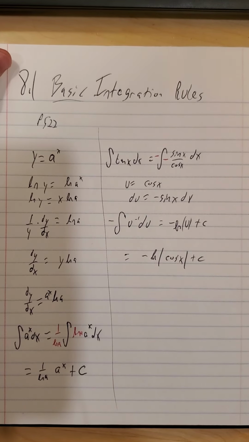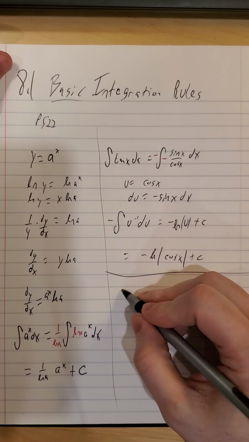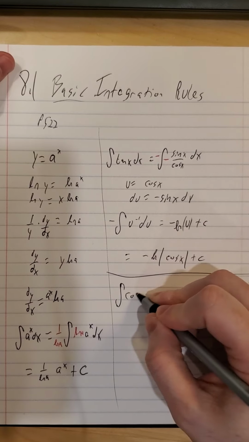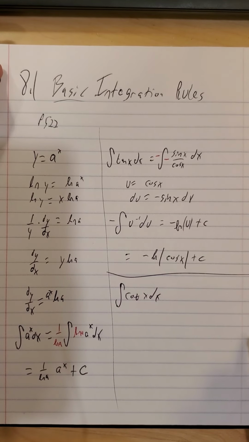Cotangent you can work in a similar manner. In fact, let me just have you start it. Go ahead and pause the video, see if you can derive it.